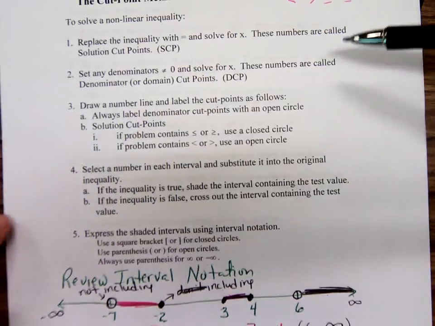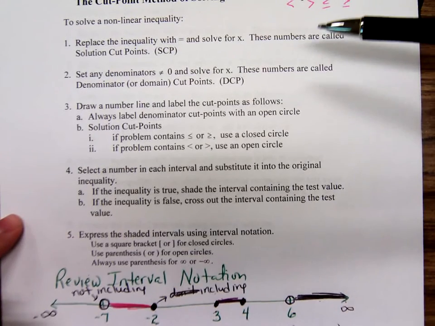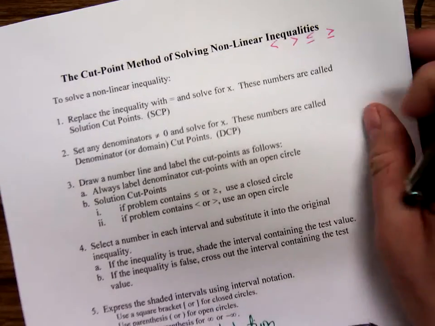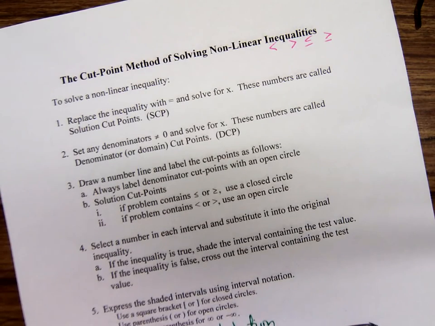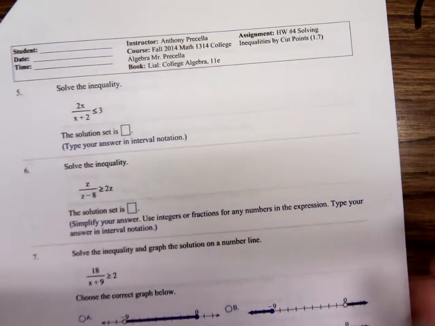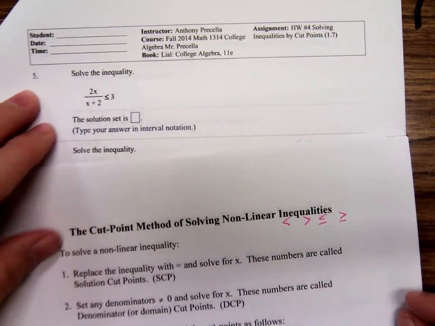So looking through the sequence of steps, and at this point, maybe I should find an example that we're going to do. First problem we're going to do is going to be this number 5 right here.